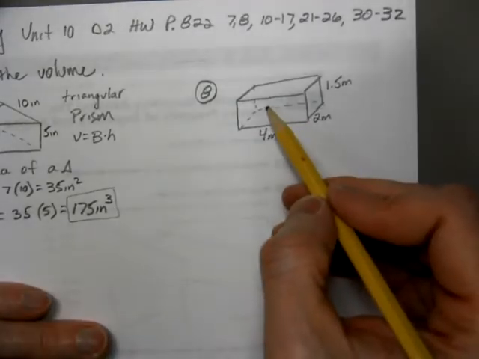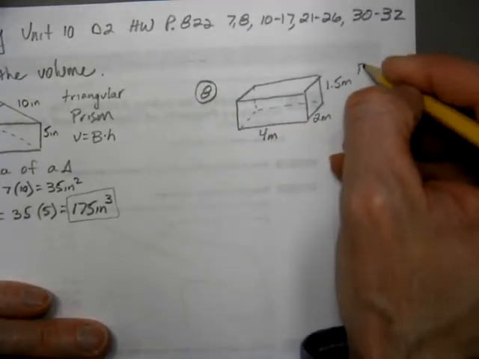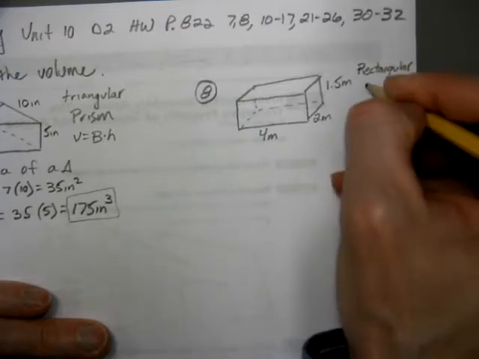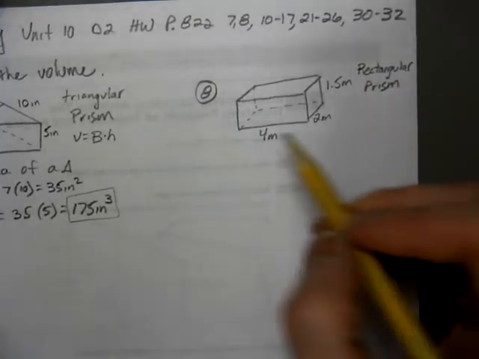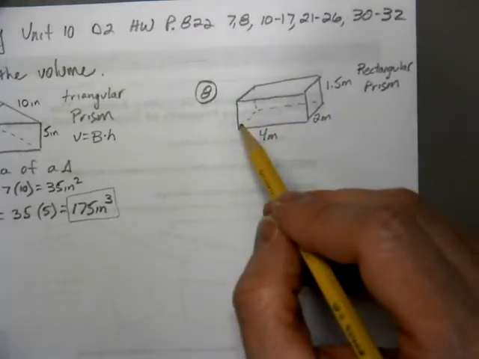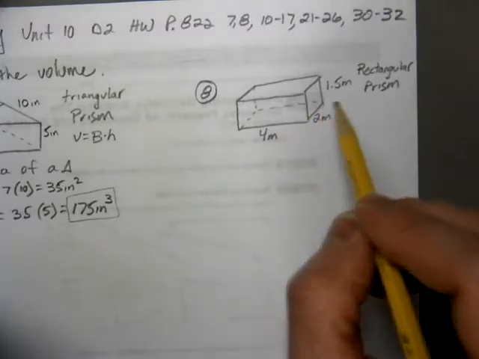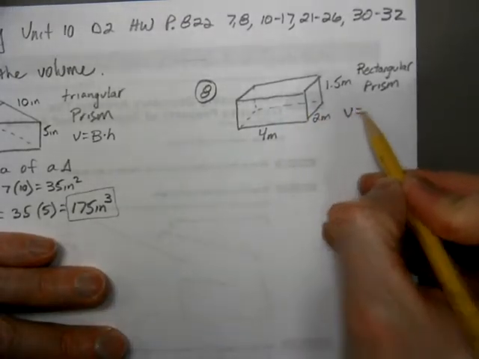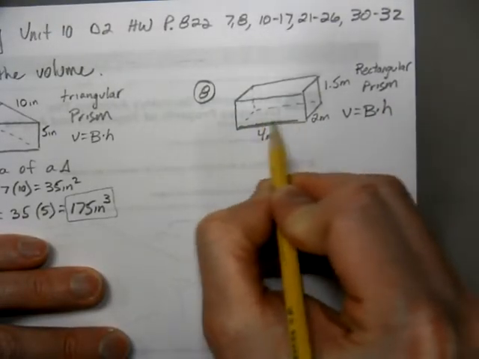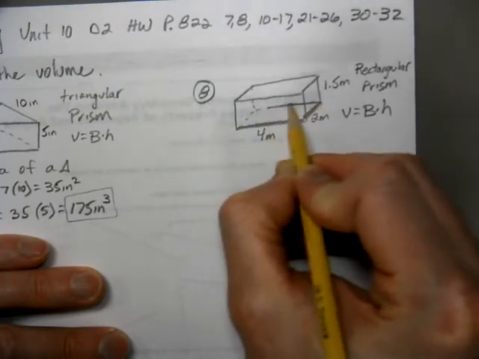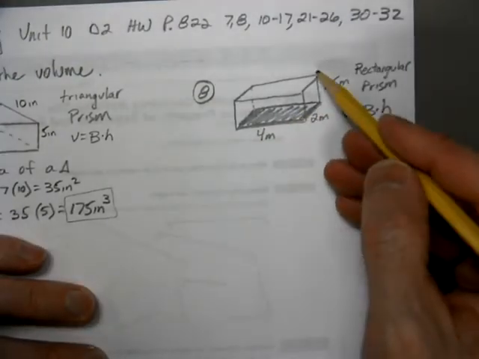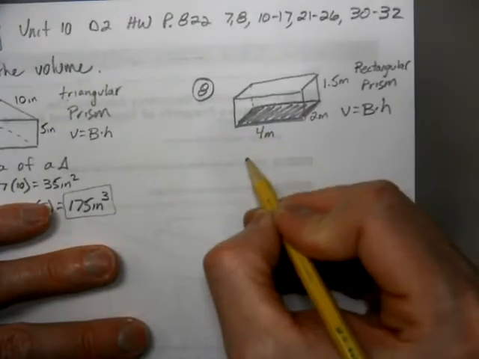For number 8, we have a rectangular prism, because we have a rectangle and it's being repeated all the way through the shape. You could look at that from most any direction, but it's being repeated throughout the entire shape. So the volume of this is your base times your height. We could consider the 4 and the 2 to be the area of our base, and then that's repeated throughout the height. That'd be a common way to look at this.